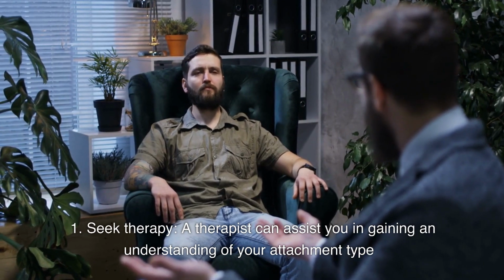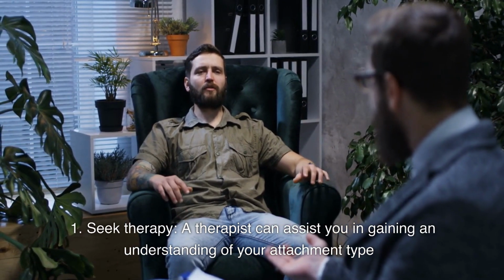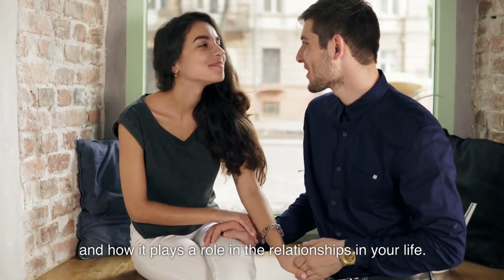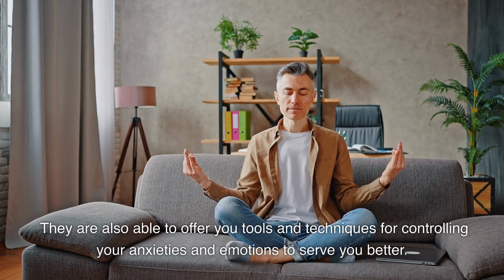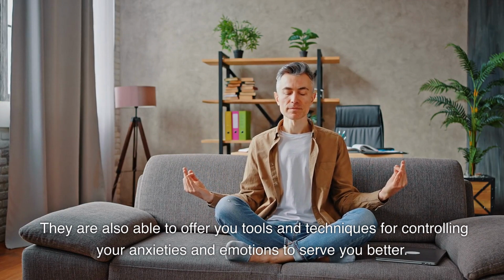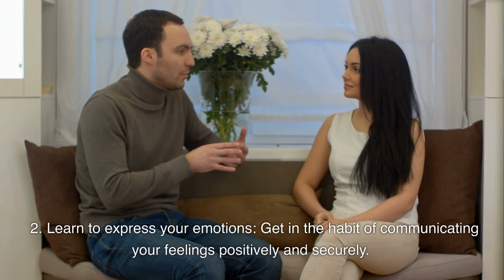A therapist can assist you in gaining an understanding of your attachment type and how it plays a role in the relationships in your life. They are also able to offer you tools and techniques for controlling your anxieties and emotions to serve you better. 2. Learn to express your emotions.